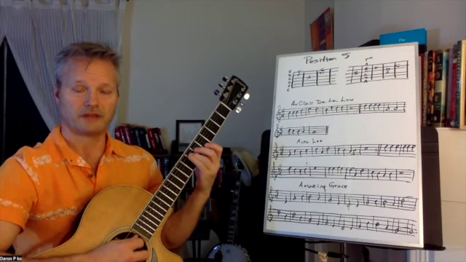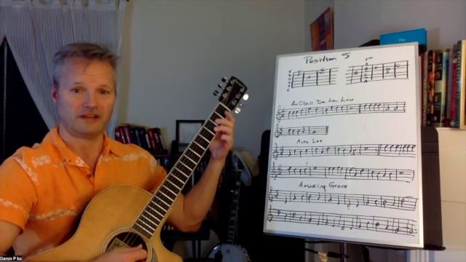and the A is directly below it on the fourth string. Then we do a scale down from D. D, C, B, A, G. That D and A were on an angle back here because of the second string shift.